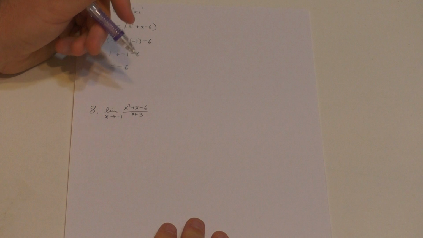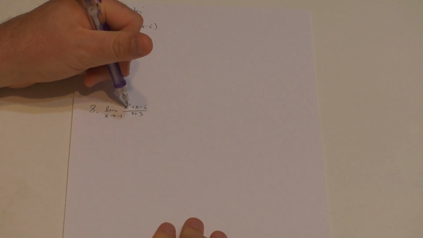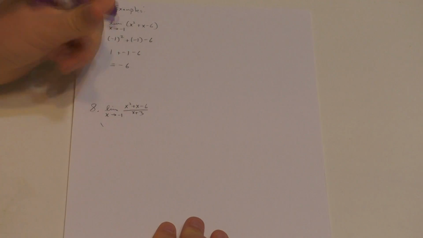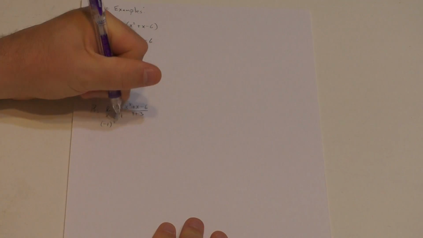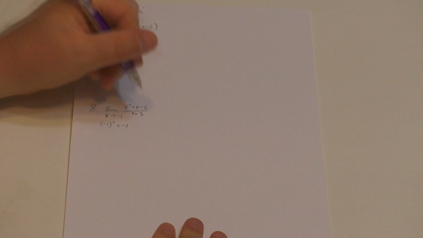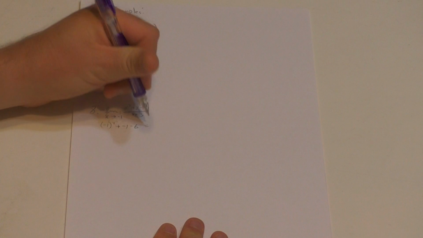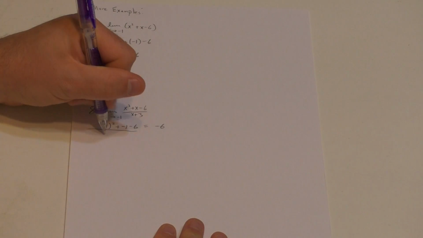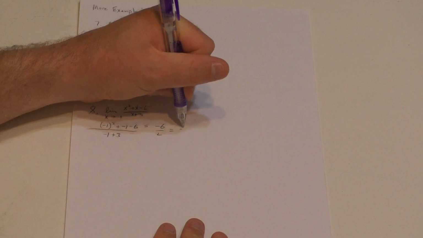This one, you kind of split into 2. We'll plug in -1 for the top and -1 for the bottom. For the top, it's -1 squared plus -1 minus 6, which we already know is -6. On the bottom, I'm going to plug in -1 plus 3, and -1 plus 3 is 2. So it's -6 over 2, which simplifies to -3.